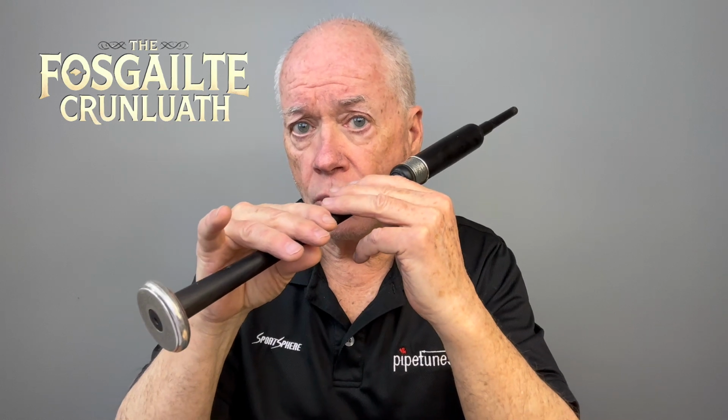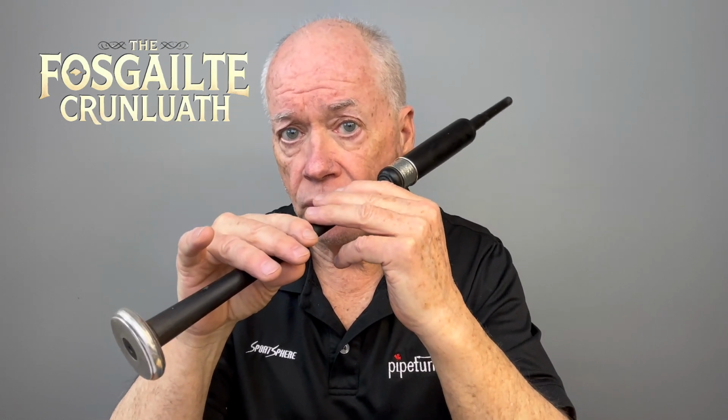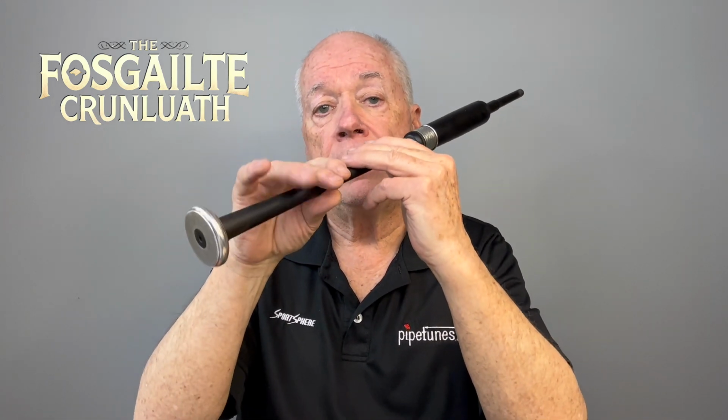Okay, let's continue with a review of the dray movement. The dray movement consists of an E grace note on low A followed by an F grace note on low A, and it ends on E. It can be played from any bottom hand note. It looks like this.